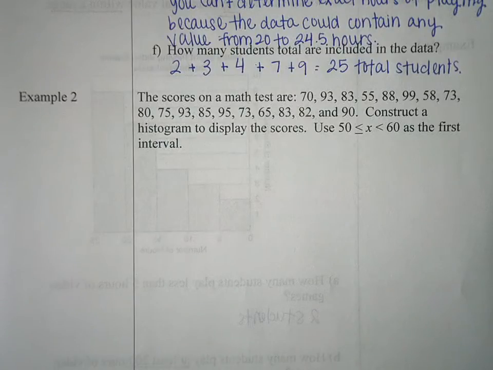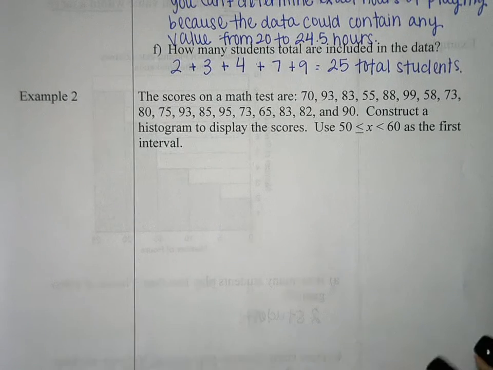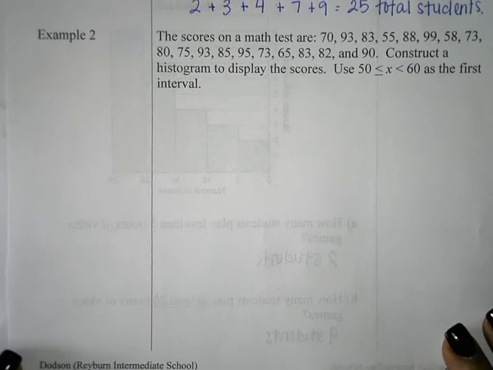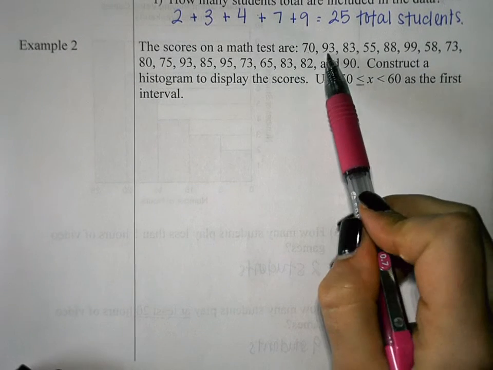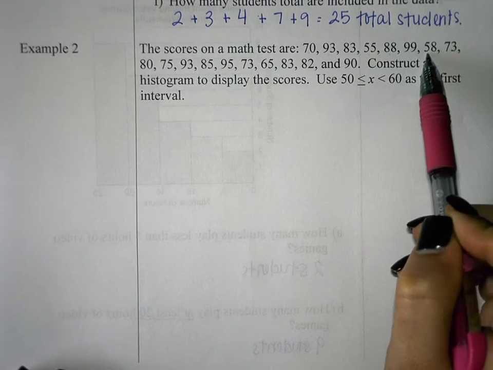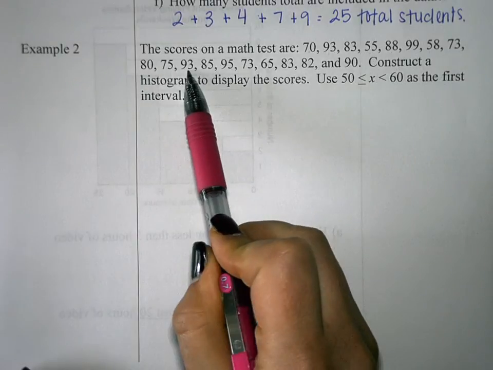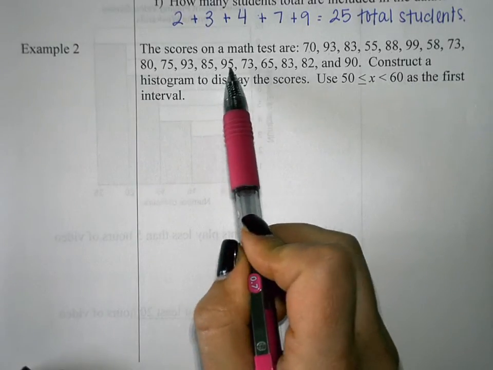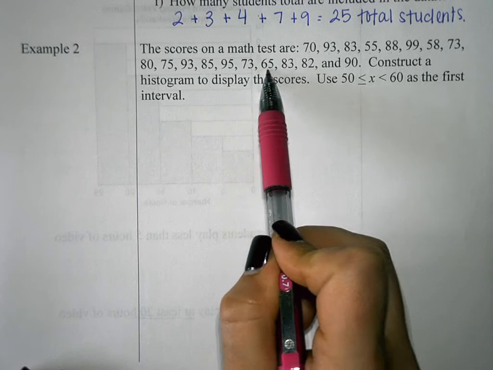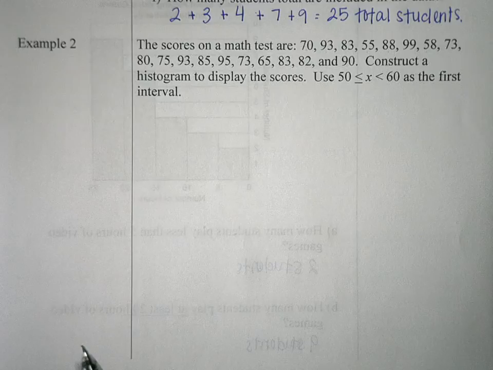So that's how to read a histogram. Now we actually want to make one. So I'm going to give you some data, and we're actually going to draw our own histogram based on the data. The scores on a math test are 70, 93, 83, 55, 88, 99, 58, 73, 80, 75, 93, 95, 85, 95, 73, 65, 83, 82, and 90. And we're going to construct a histogram based on those scores.